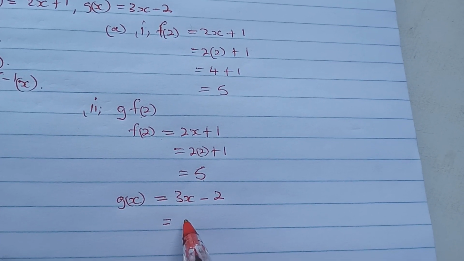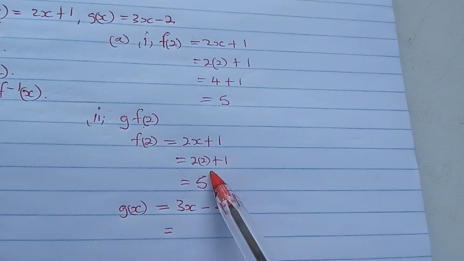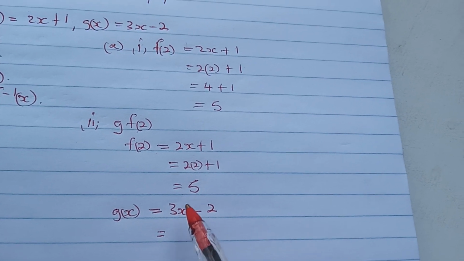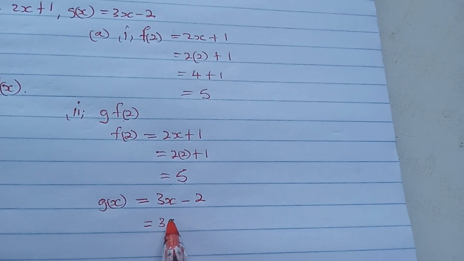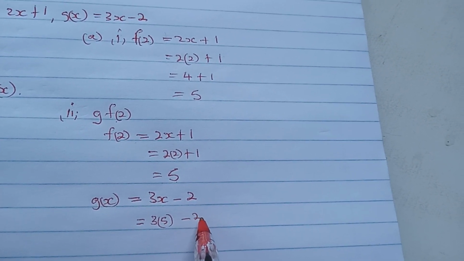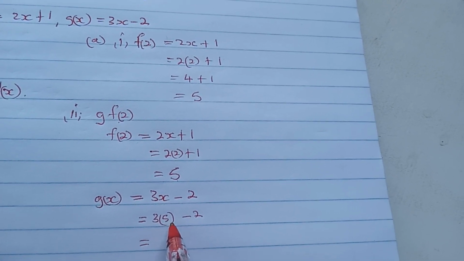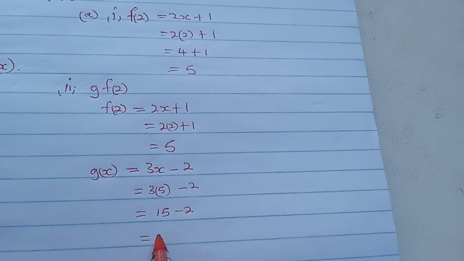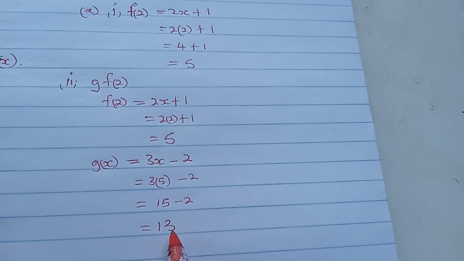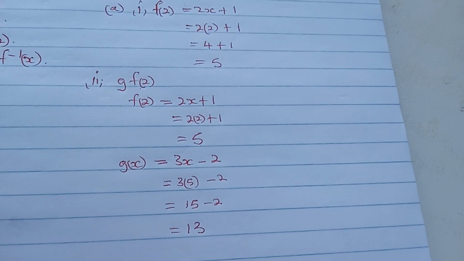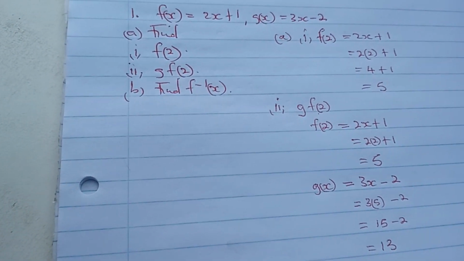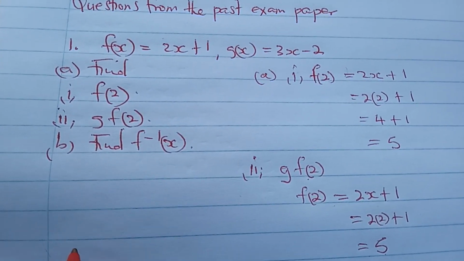So we now substitute the answer that we got here in the value of x. So it's 3, then we put 5 in brackets, then minus 2. Then 3 by 5, the answer is 15, then minus that 2, the answer is 13. This is the answer for Roman figure 2. So we now move on to B.